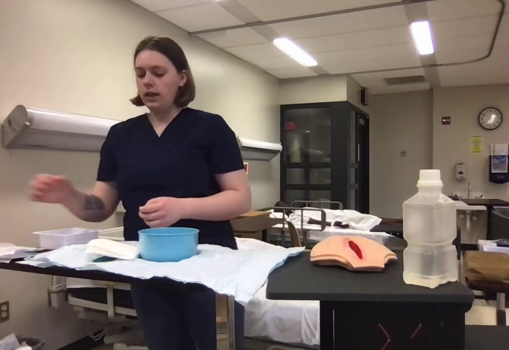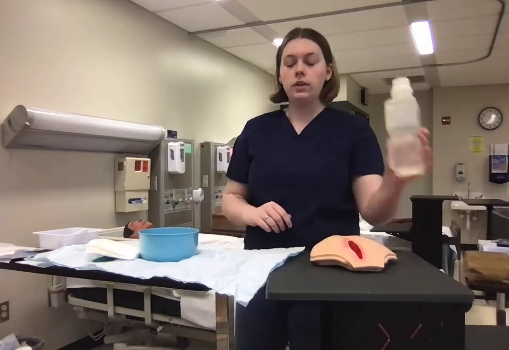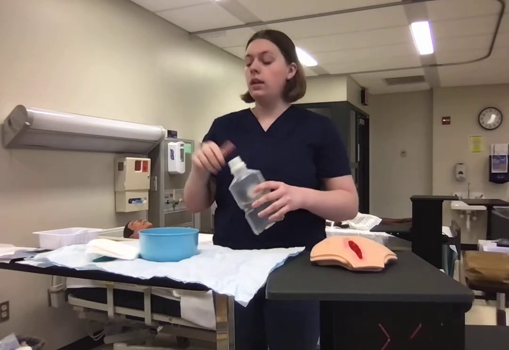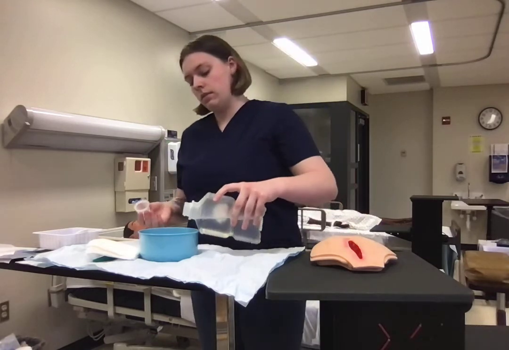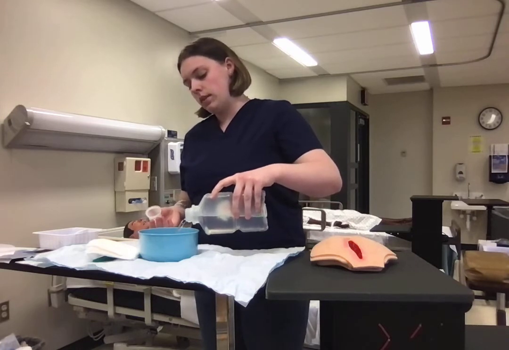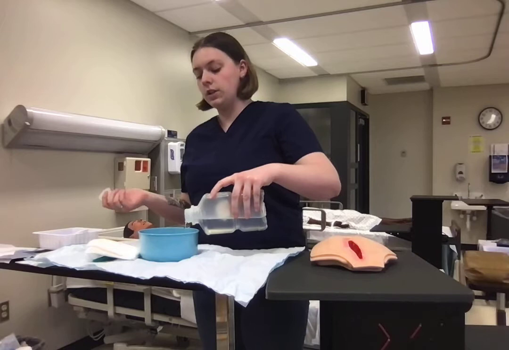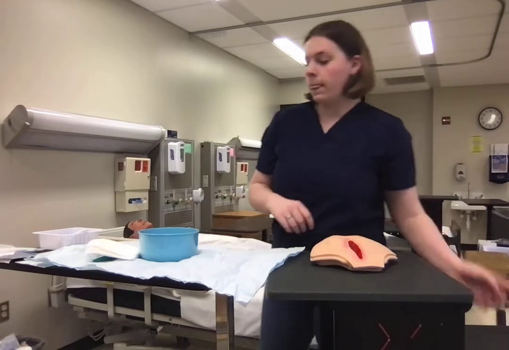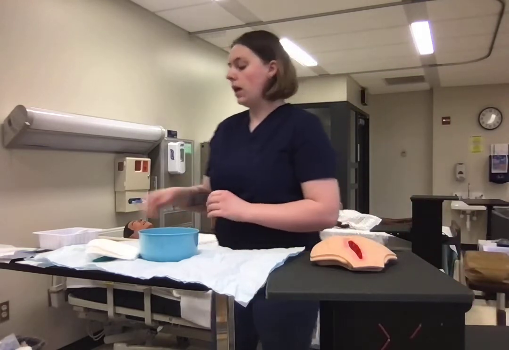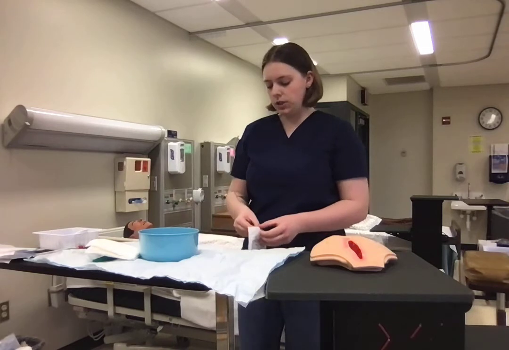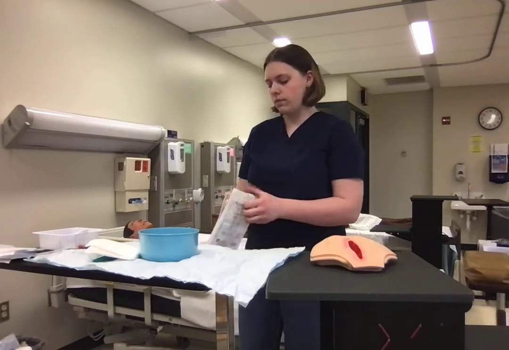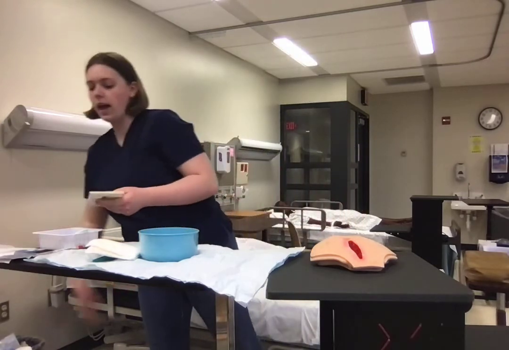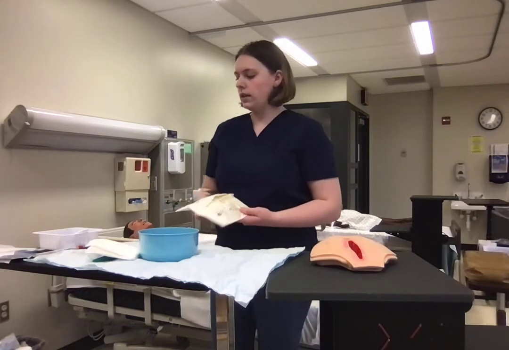All right, and at this point, I'm going to pour my saline into my bowl because the outside of the saline bottle is not sterile, but the saline itself is. And I would have done an initial pour of the saline into the trash, and then I would have poured it into the bowl. And at this point, I can go ahead and put on my sterile gloves. So I'll open my package. Set that to the side, throw it in the trash. I'm going to open up my sterile gloves.